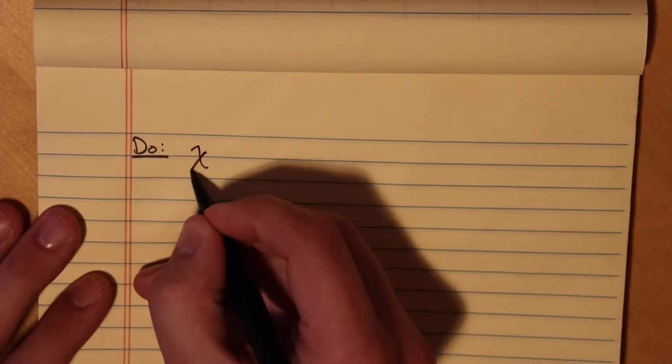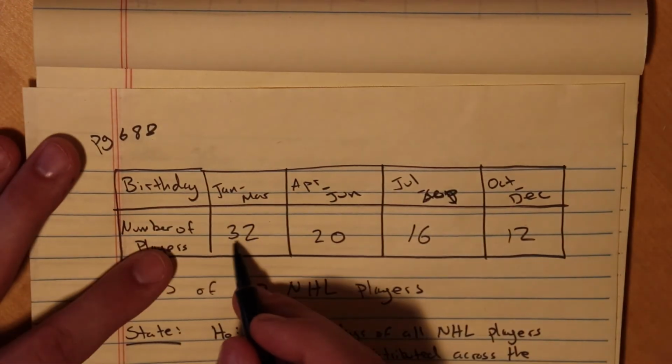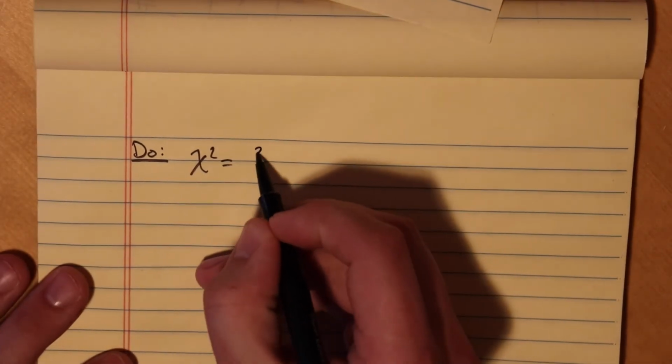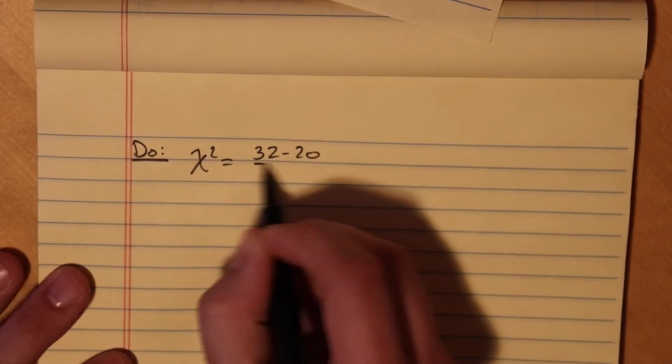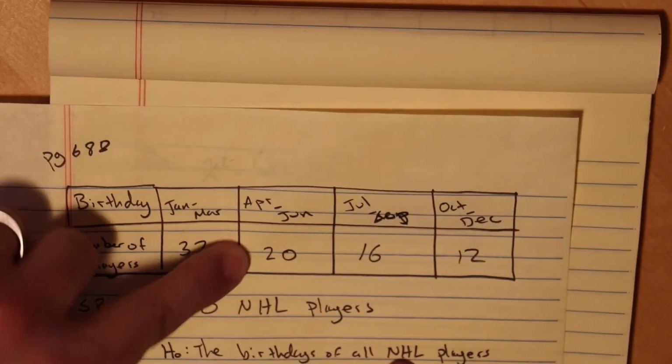Now we got our do step. Time to do that do. All right, so I'm just going to get straight to the calculation here. We have our chi-squared, which is the observed minus expected. So our observed is 32 for this one, and we expect 20. So 32 minus 20 squared over 20 plus, ooh, perfect match.